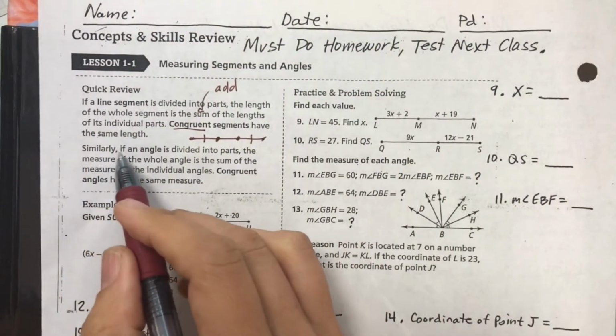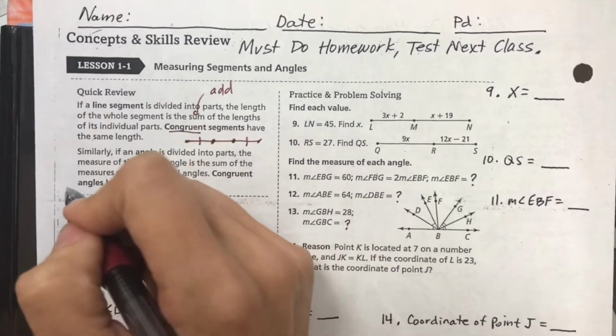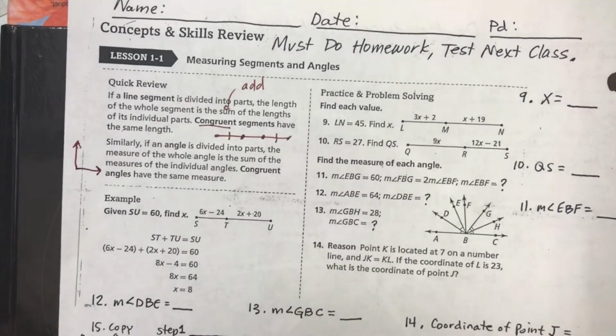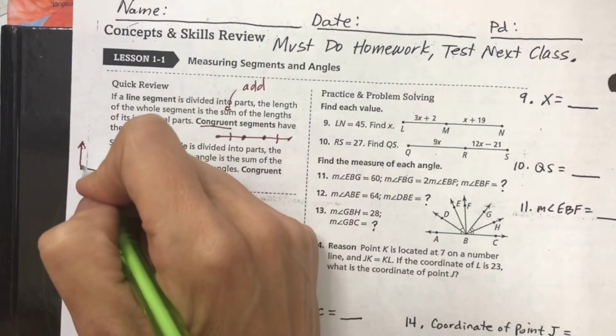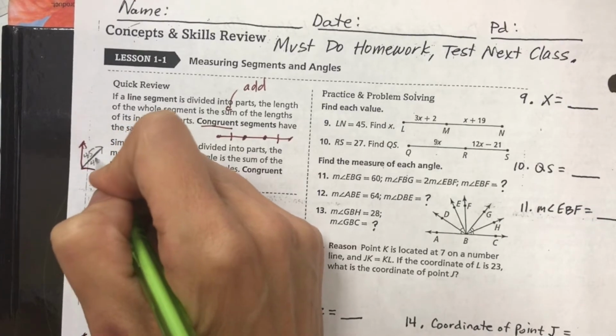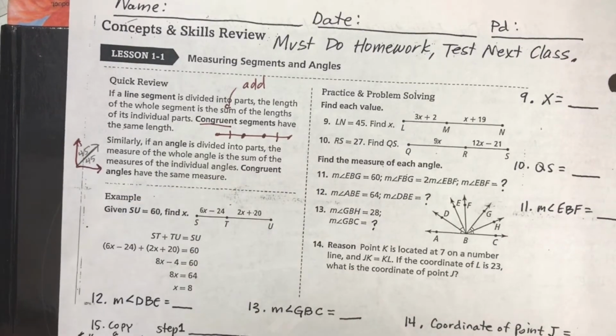Now, in the same way, angles can be divided into parts. So you can think about if I had an angle, like maybe a 90-degree angle, and somebody bisected it, cut it in half, then that tells me this would be 45, and that would be 45, and 45 plus 45 would be 90.